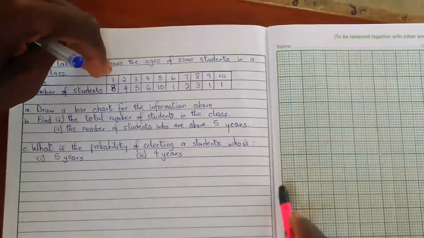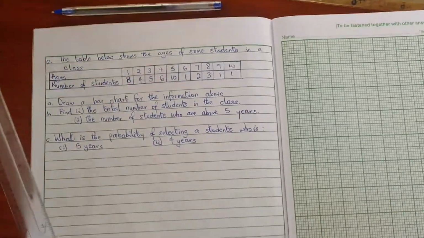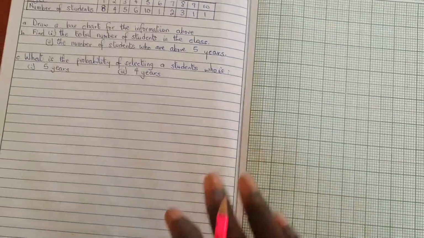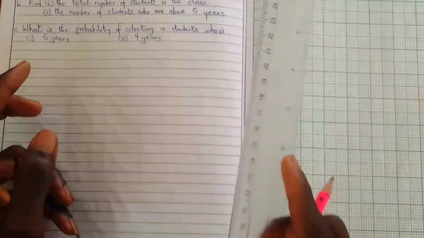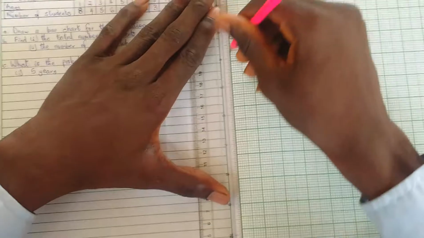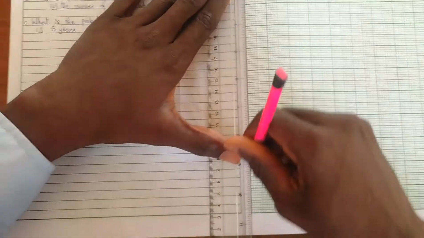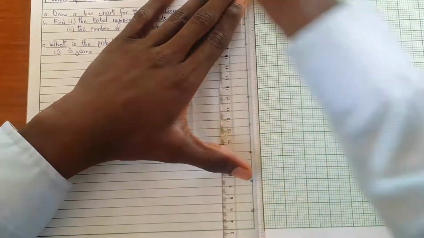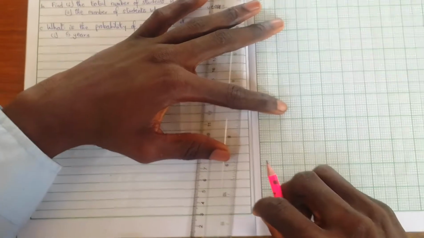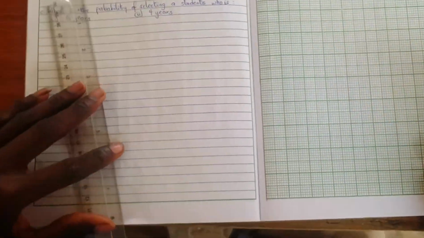We are going to use the first vertical line. So the first thing to do, because I'm going to draw a bar chart, I'll first draw my vertical axis, which is also known as the y axis. Now, because the items are 10, I have to use the first thick line as my vertical axis.